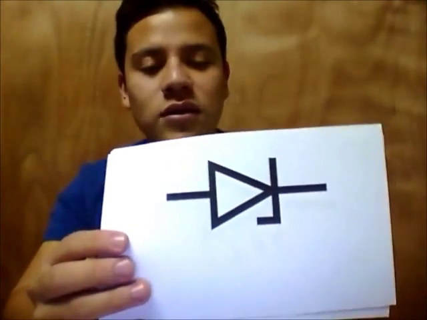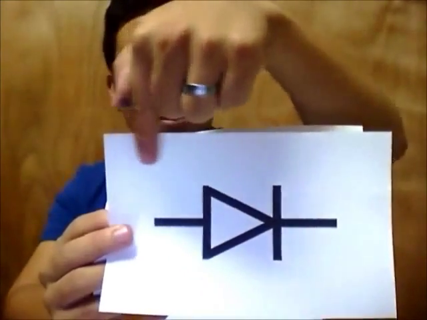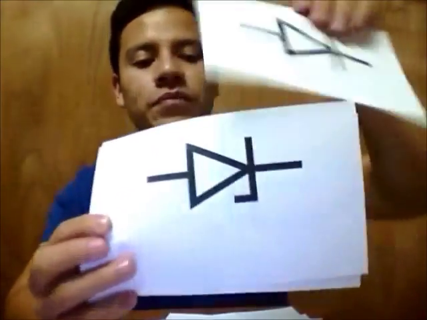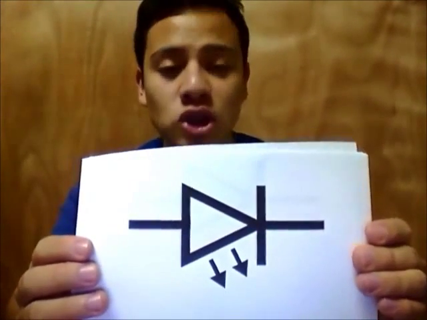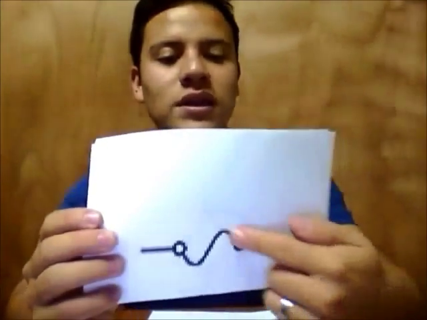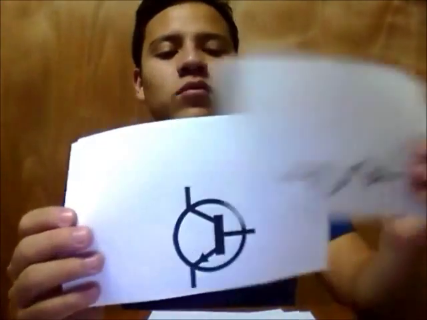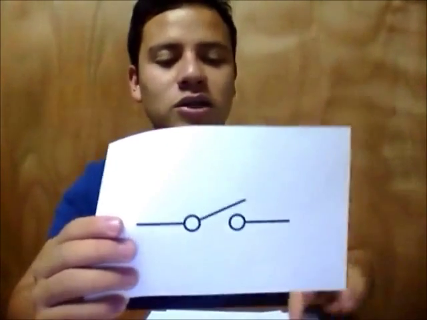This will be a germanium diode. This is a germanium diode or Zener diode, and this is a common diode, and we can see the difference between the terminals, and the current just flows in one direction. We have here the LED, light emitting diode, and the infrared one is kind of the same. The fuse, we can see the symbol here, a transistor, the three terminals, and also a switch.